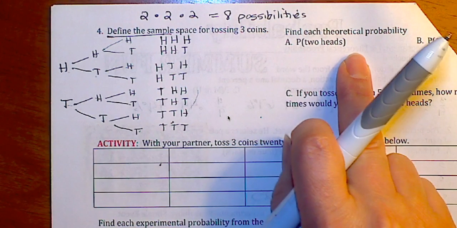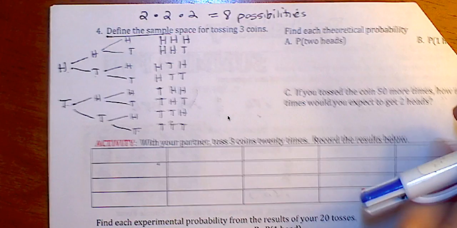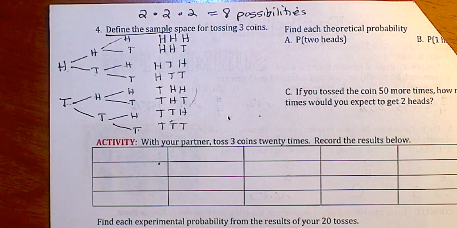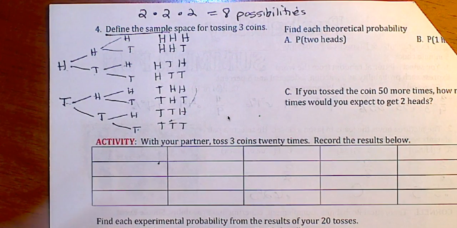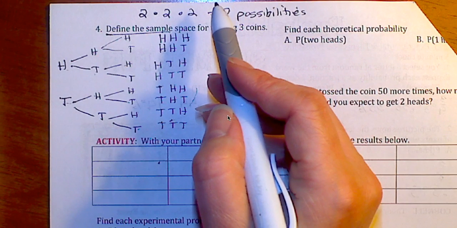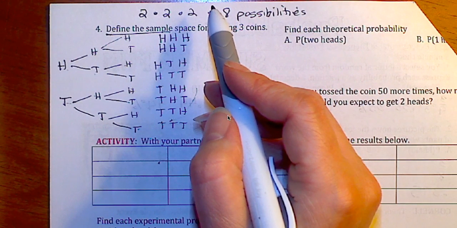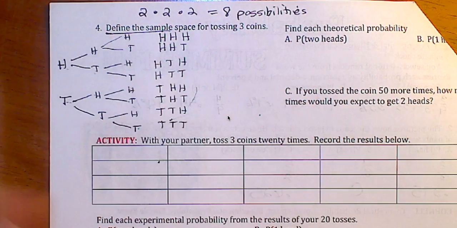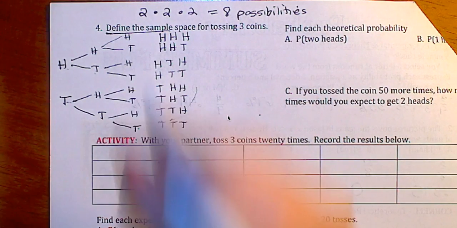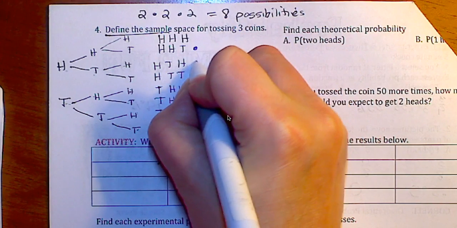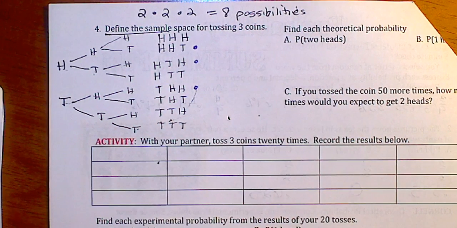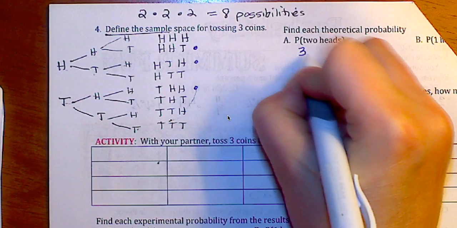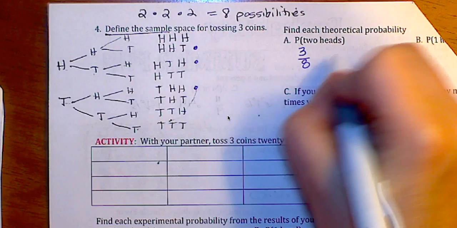Now we're going to find a couple probabilities here. Theoretical probability, of course, because we're not tossing the coins and counting them. We're just using what could actually happen. So the probability of getting 2 heads. So let's assume this means exactly 2 heads. All right, so we have here this possibility, this one, and that's it. So the probability of getting exactly 2 heads is 3 out of 8, or 0.375.